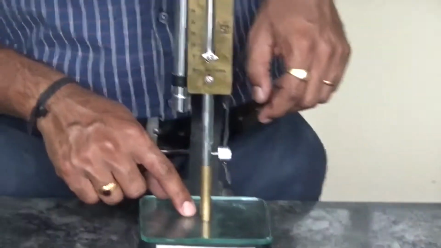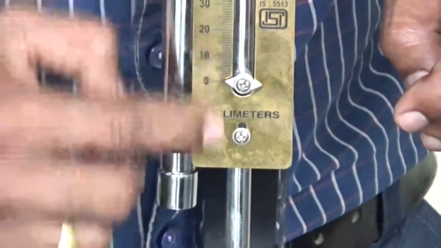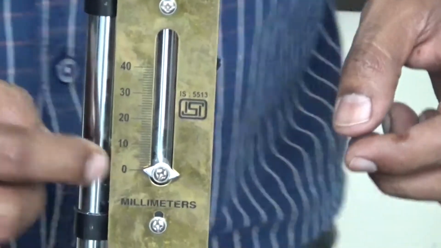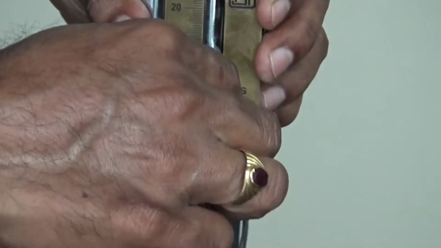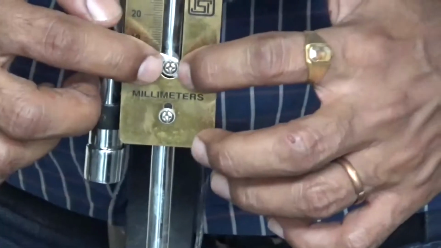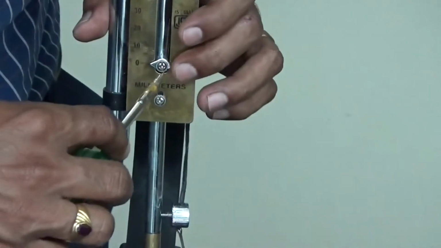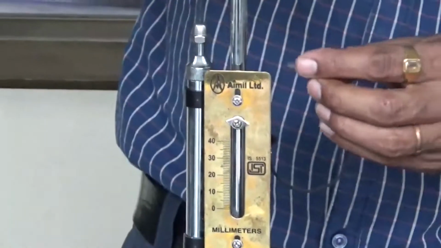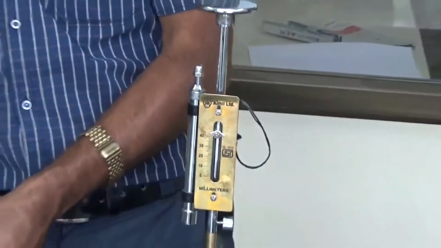When my plunger touches the glass plate, at this graduation the reading must be 0. If this reading is not 0, with the help of a screwdriver we can slightly change it. You can change it as per the requirement and make it 0. So I am making it 0. Now it is 0. So this is the initial calibration, we can say.